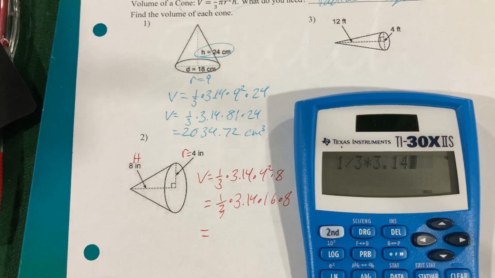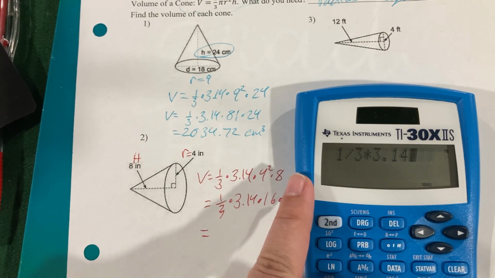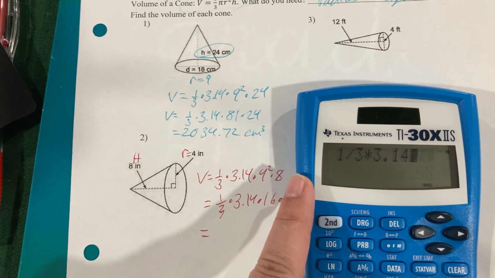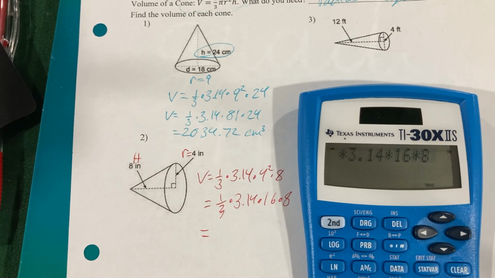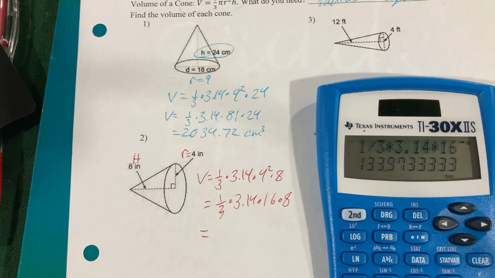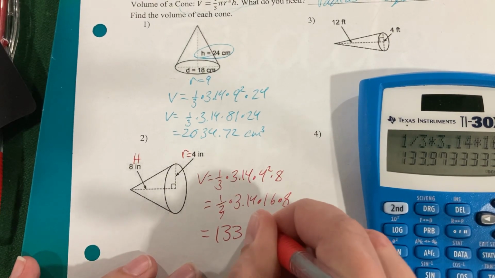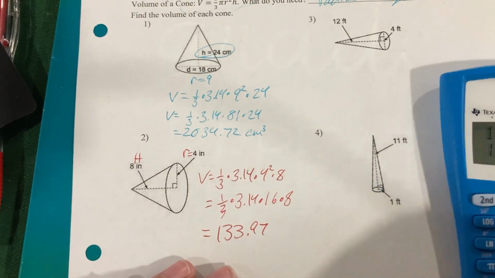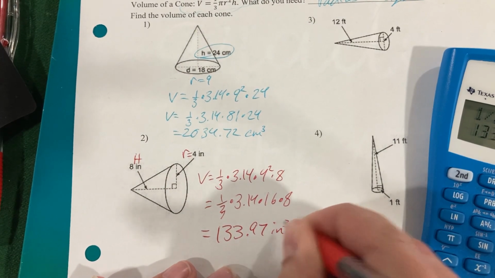3.14. I'm just going to go ahead and use 3.14 for the rest of this. You can use the pi button. I just, in case someone's using a really old calculator that doesn't have the pi button, they can use this method and be just fine. There we go. Everything's plugged in. Boom. We get 133.97. If you had used the pi button, it probably would have been like 134 something. Don't forget the units, inches cubed.